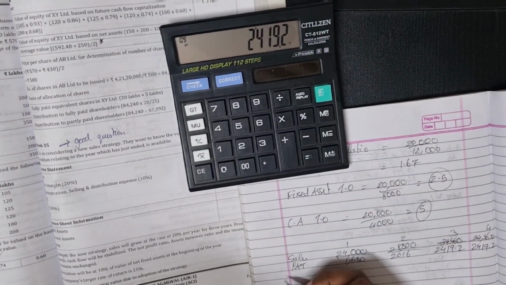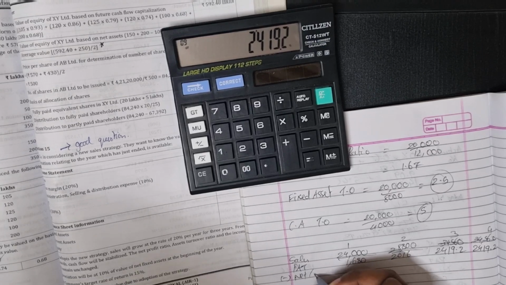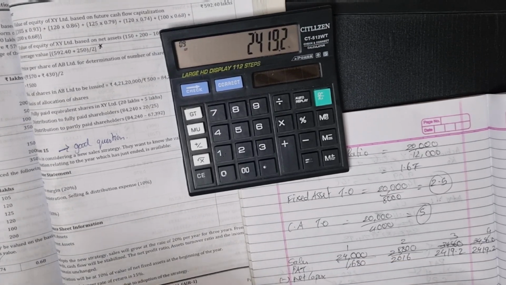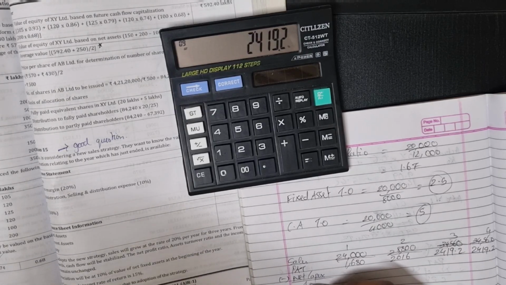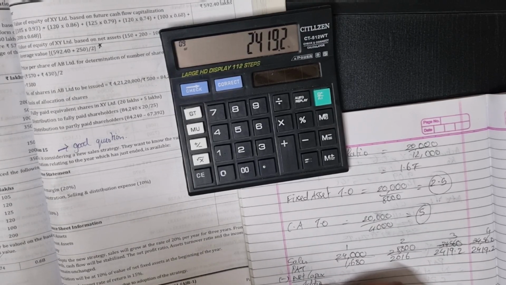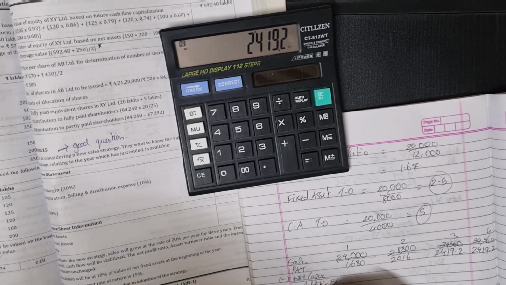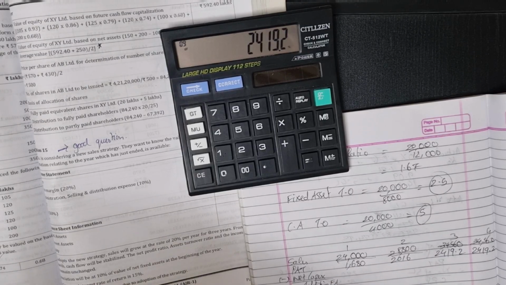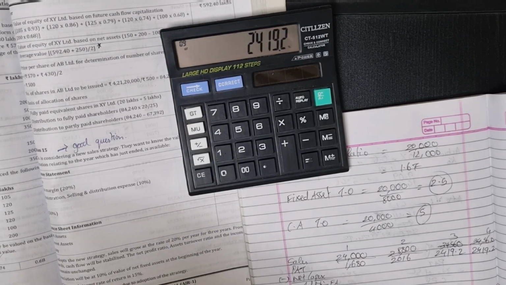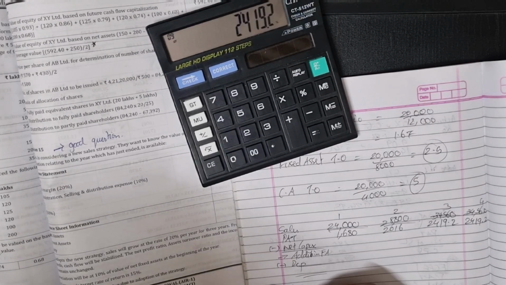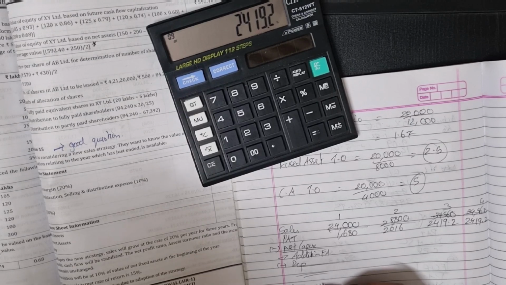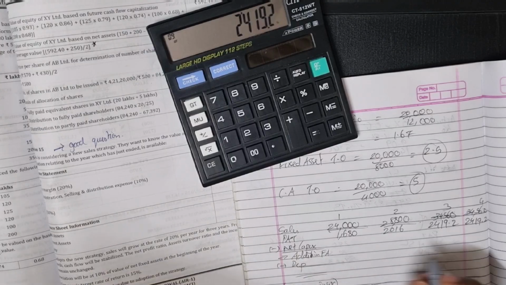Now what we have to do is minus net capex, right? But for this, what we need first is the addition in fixed asset, minus depreciation, we'll get a figure. This is my net capex, and minus the increase in working capital, we'll deduct it differently. Okay, so first, the addition in fixed asset.